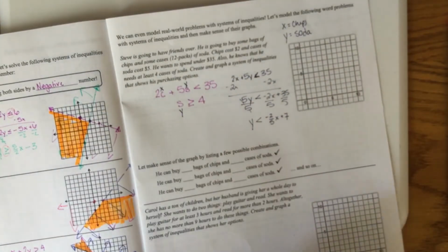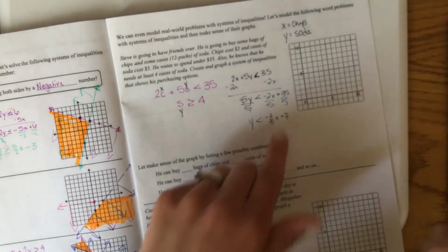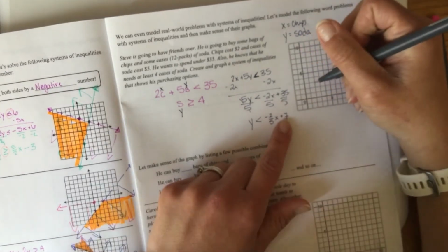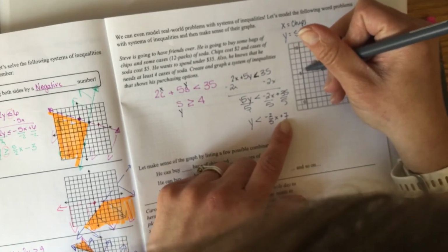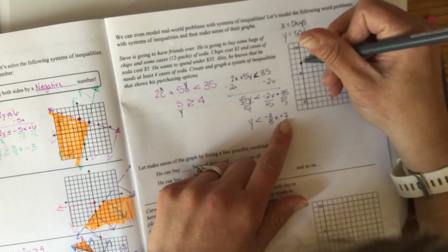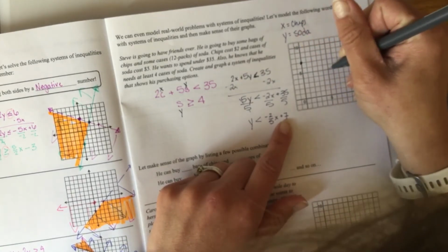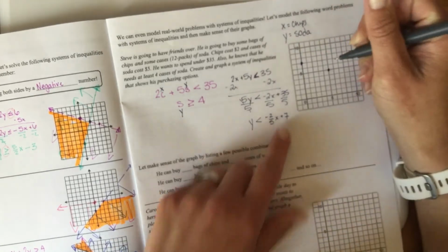Okay, so now I have these 2 values and I can graph them. So my first one starts at positive 7 on the y. 1, 2, 3, 4, 5, 6, 7, down 2 over 5. And this is a dotted line.